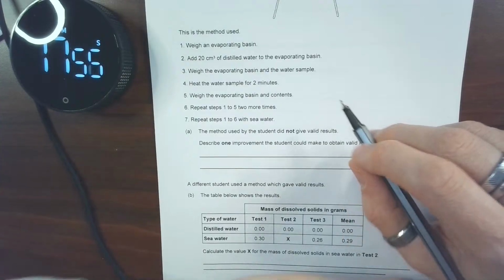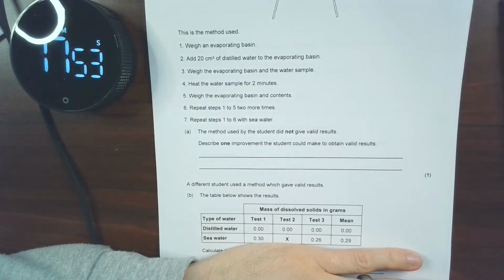I reckon I stop the live and start it again.